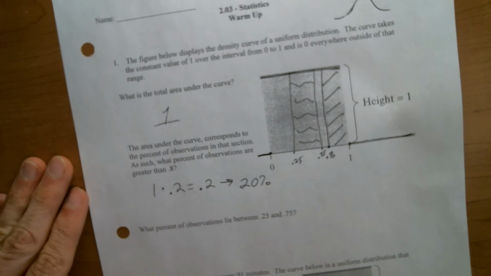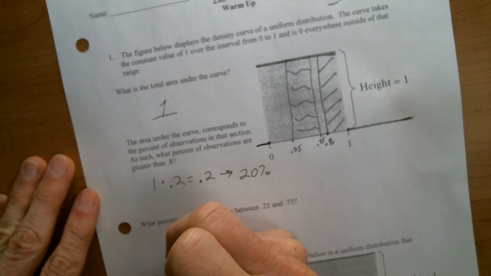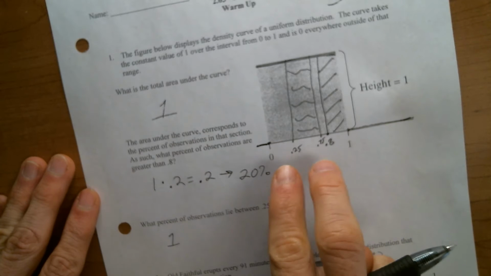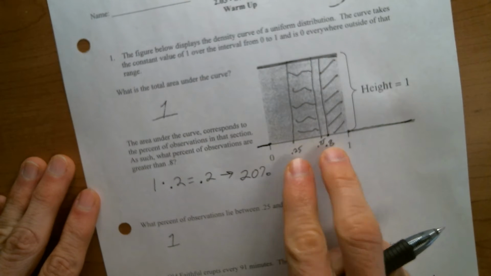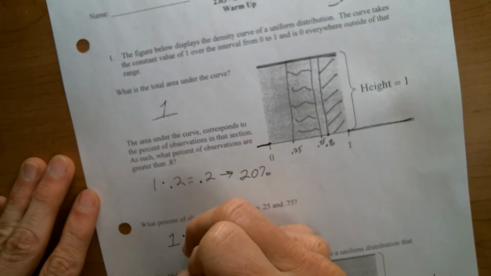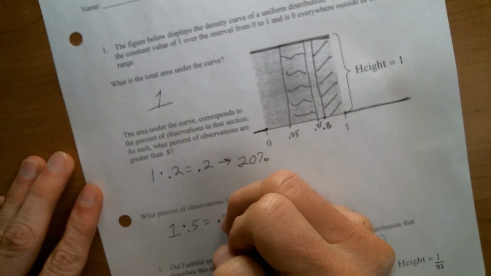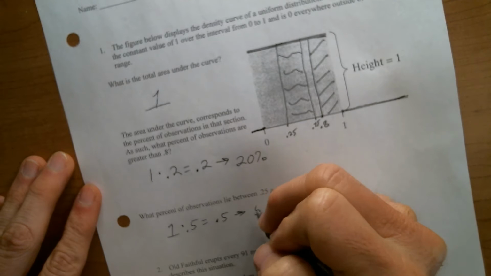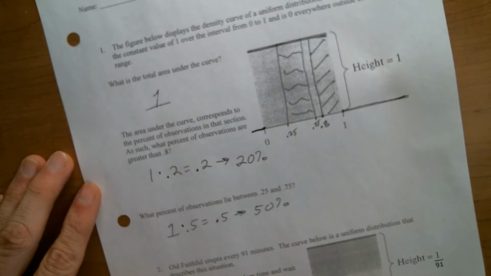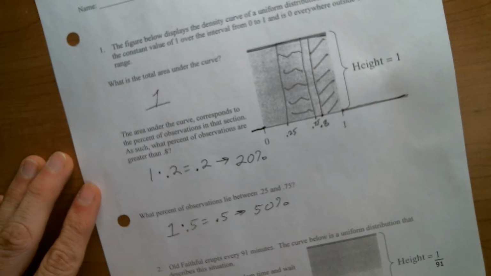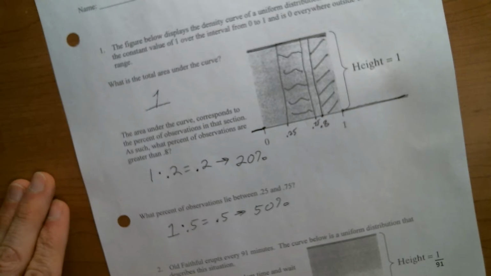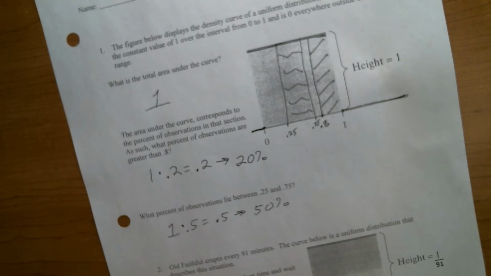Well, the height is still 1. The height of the curve hasn't changed, so the height is still 1. Only this time, 0.25 to 0.75 is 0.5. So 1 times 0.5 is just 0.5, which works out to be 50%. Okay, so really that simple.